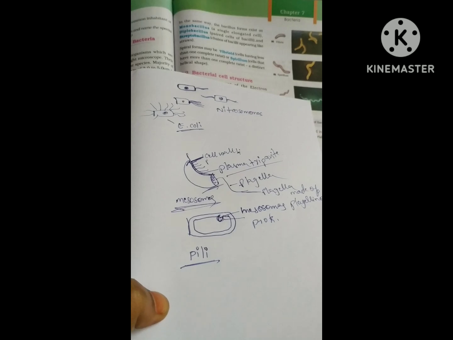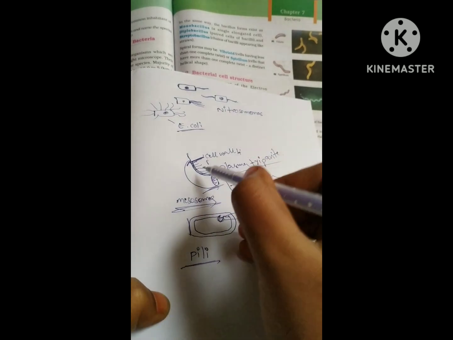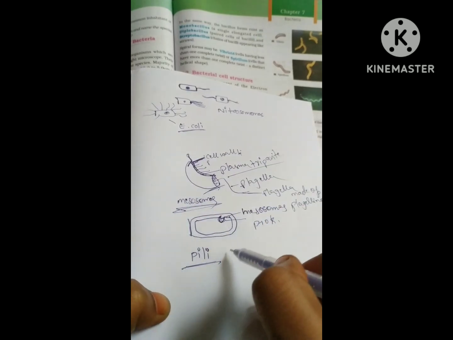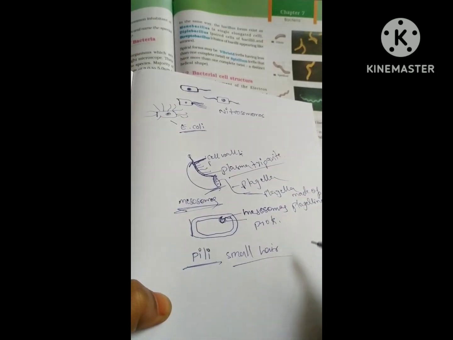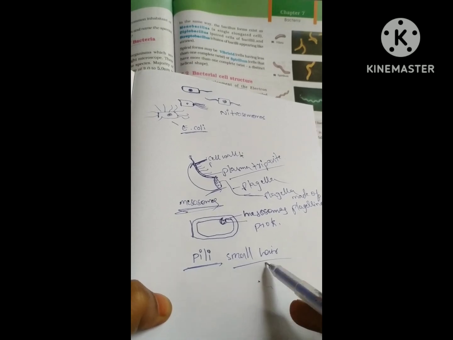Pili are small hair-like outgrowths present on the bacterial cell surface, made of pilin protein.